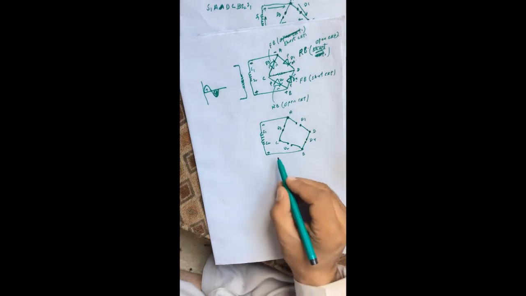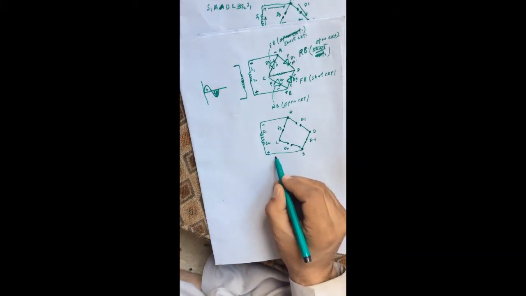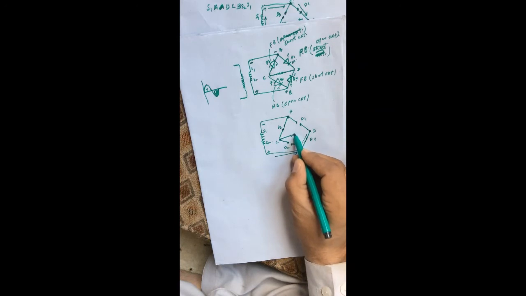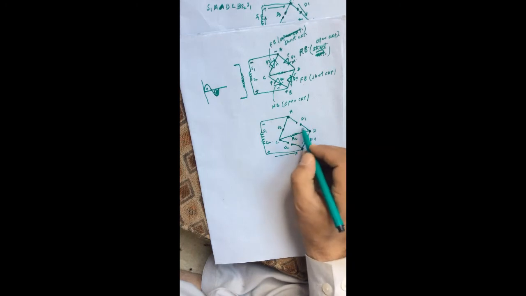Now the current always flows from positive to negative, so the current will flow from S2 towards B. At point B there are two paths for the flow of current, one is BC and the other one is BD, but it will not follow this path because this is open, so the flow of current will be in this way. And here we have the load resistance, RL. Now at point D, once the current reaches point D, again we have two paths, one is DC and the other one is DA, but this path is forbidden because it's open, so we have this path for the flow of current.